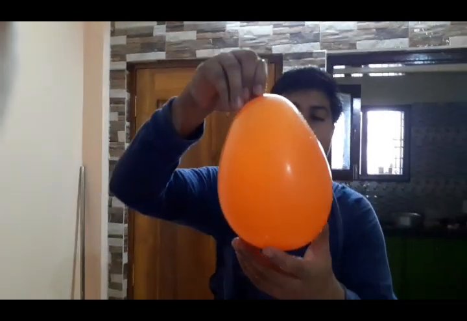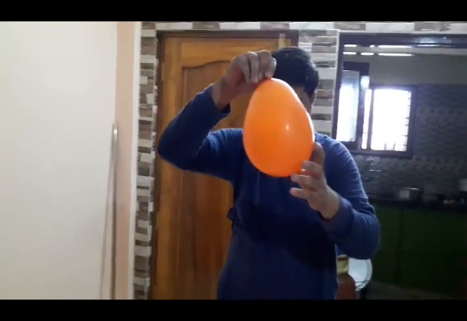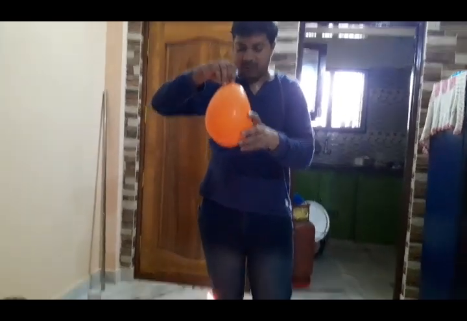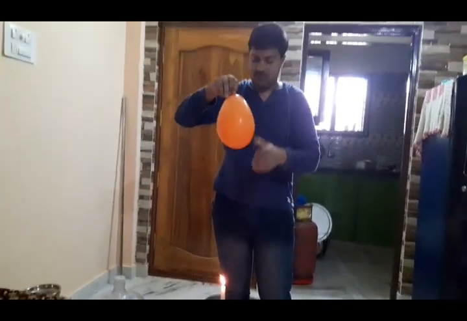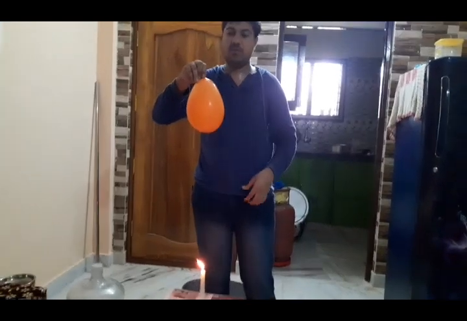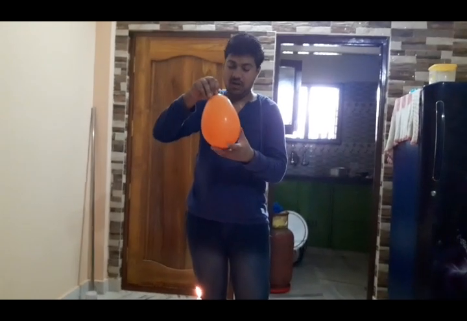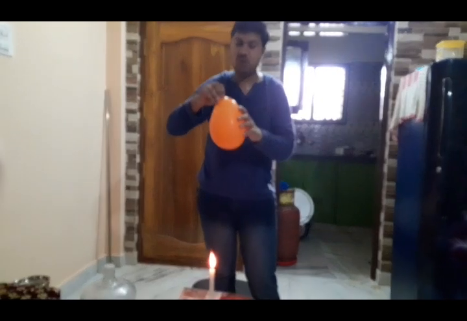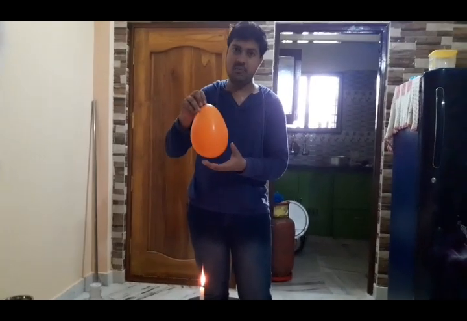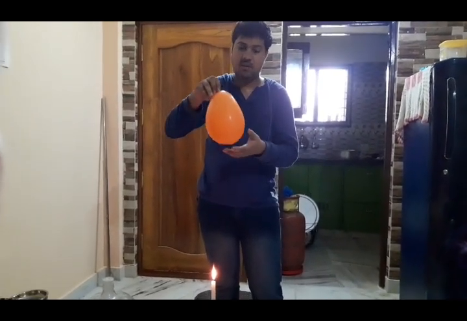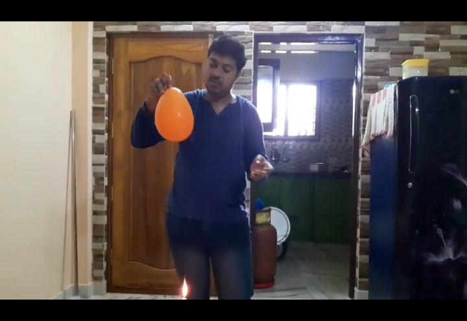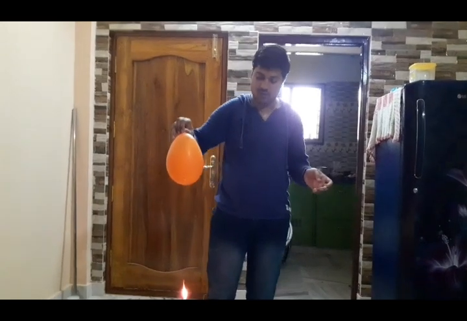Now when you keep it near the candle fire, this water will absorb the heat energy, and it will make the balloon not burst. It will sustain for some time without bursting, because all the heat energy released by the candle fire will be absorbed by the water.